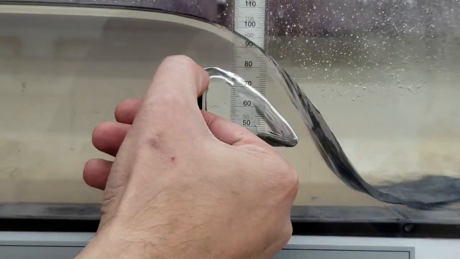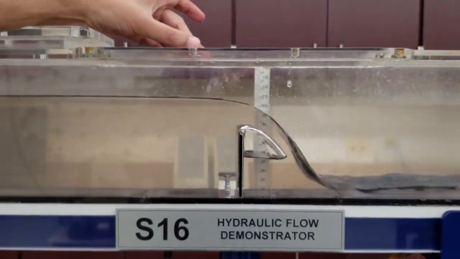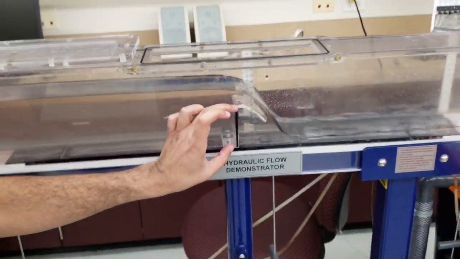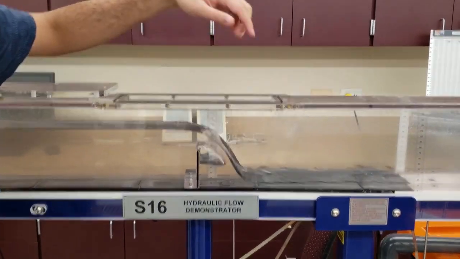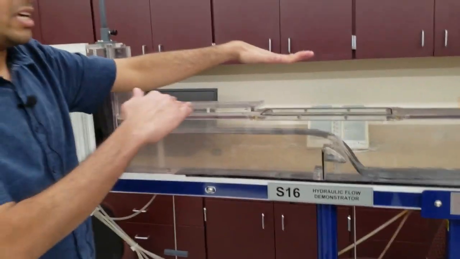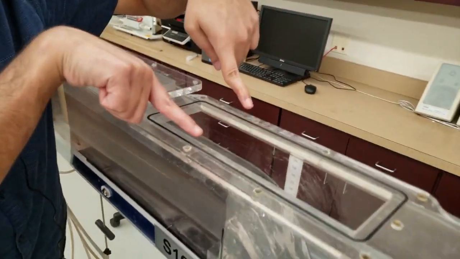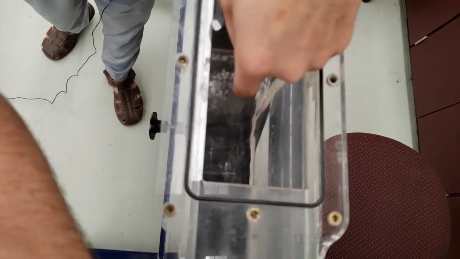What is the height of the structure? You can see this is 75 millimeters. And what is the width? That is 77 millimeters. So the width is 77 and the height is 75. So where is the location of critical flow? Somewhere here. If you look from the top, you can see the streamlines converging and then diverging. So somewhere here is our critical depth.